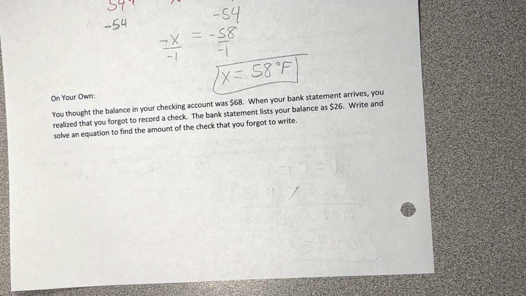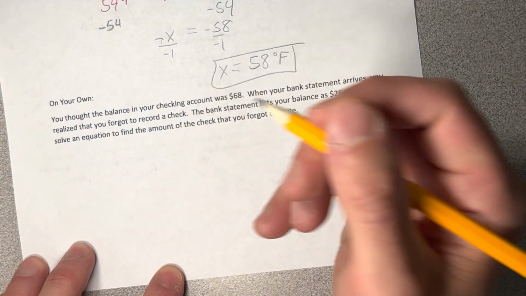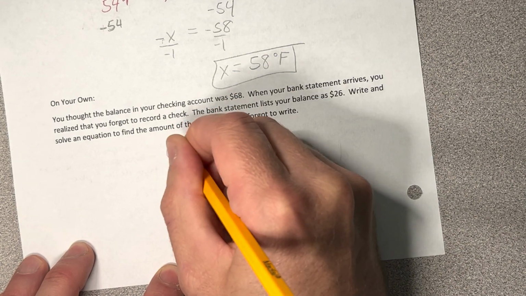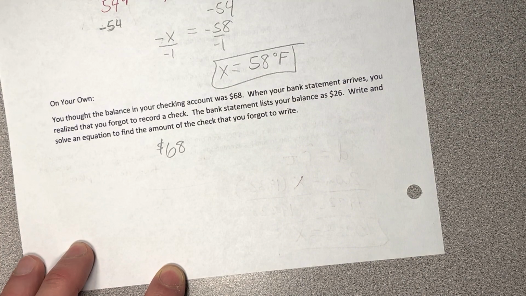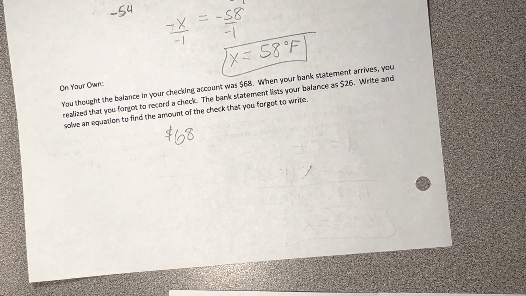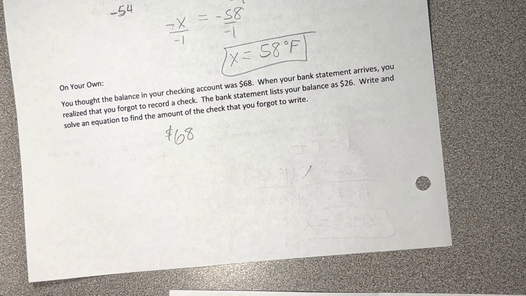While we're finishing up, the equation I wrote was basically, this is how I thought about it: I think that I have $68, but what did I forget? Apparently I missed a what? A check, right? Well, it says I forgot to record a check.